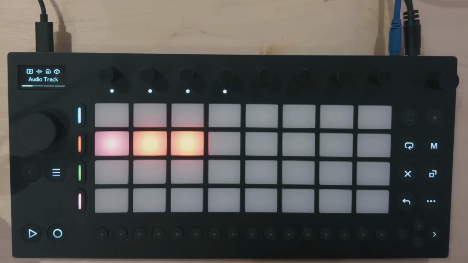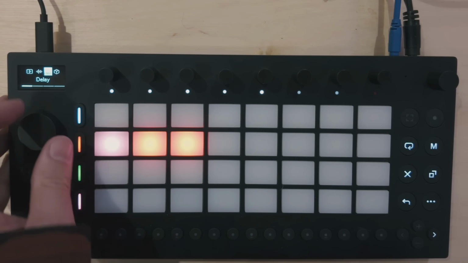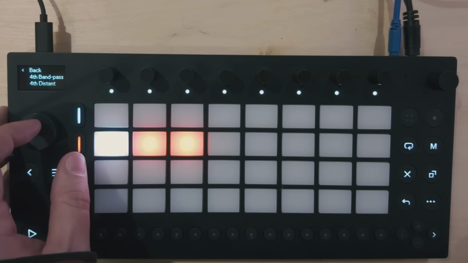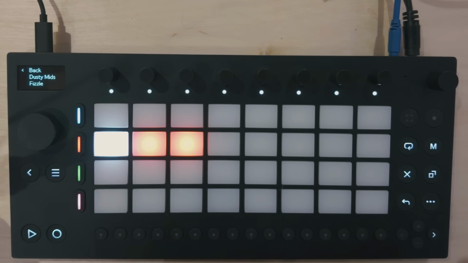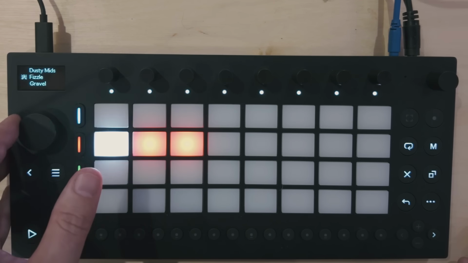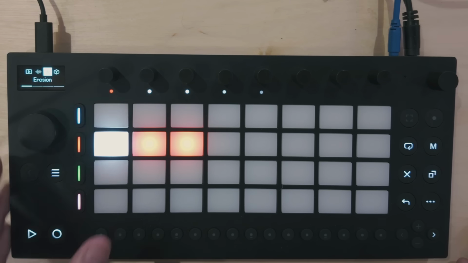So another thing that's awesome about audio tracks is, of course, you can add audio effects. So let's go in here and maybe we'll replace this delay right here by backing out of it. And you can see all the different effects you can add. Let's go ahead and add, of course, erosion. They added erosion to Ableton Move. So let's go ahead and use Gritty Tops.